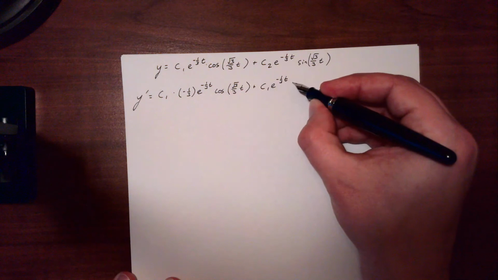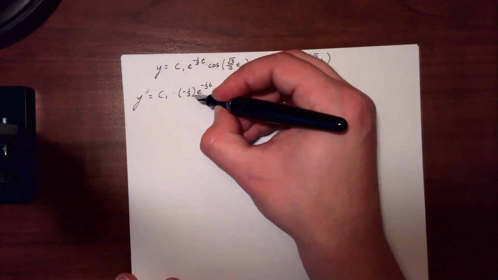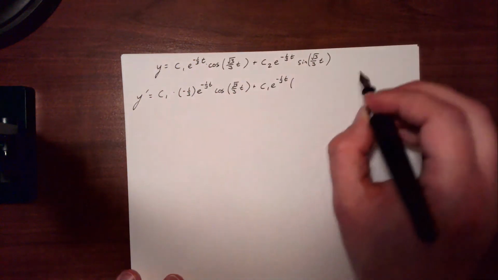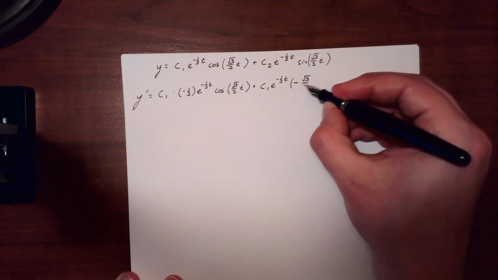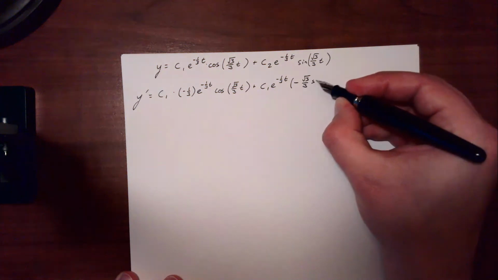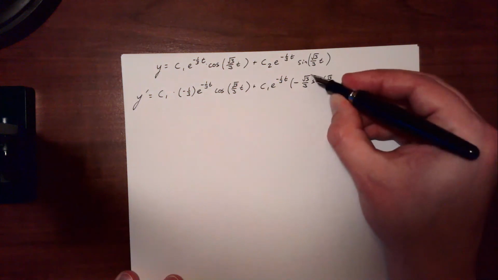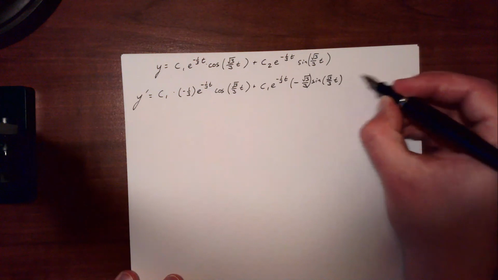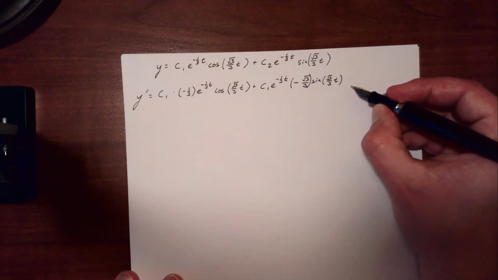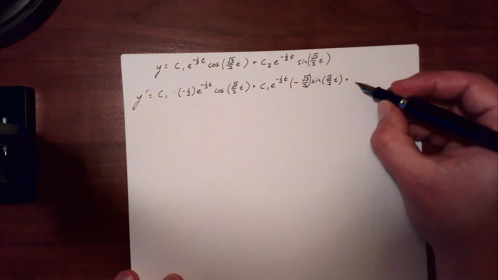So far, according to the product rule, we have differentiated the first factor. Now we have left the first factor alone. And what are we going to have? We're going to have negative root 3 over 3, and then it's going to become the sine root 3 over 3 t. And is that everything? Looks like it. So then now for the second term, we're going to have something very similar.